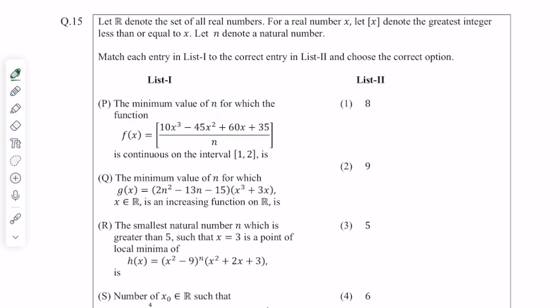Talking about 1 and 2, at first let's check whether it's increasing or decreasing. The derivative will come out to be 30x square minus 90x plus 60. So between 1 and 2 we have to see whether there will be a root or not. I can take 30 common, it will be x square minus 3x plus 2 equal to 0, so it will be (x minus 2) into (x minus 1). So between 1 and 2 there are no roots.